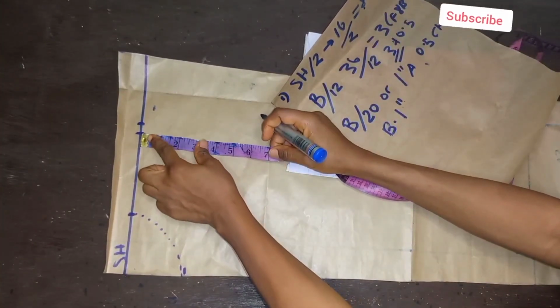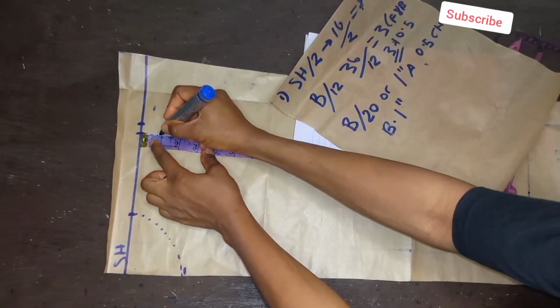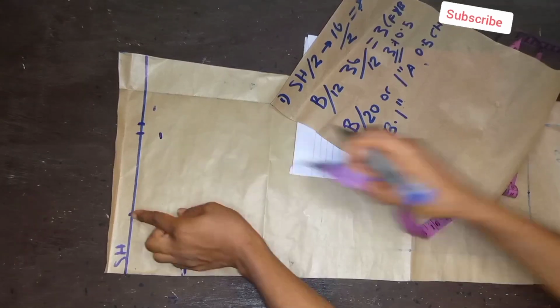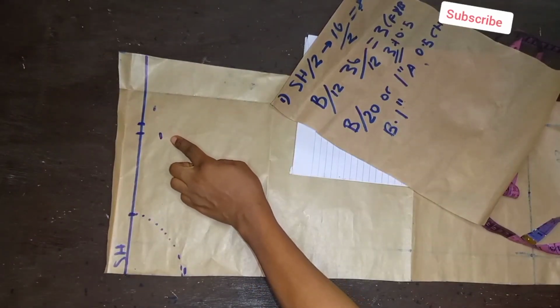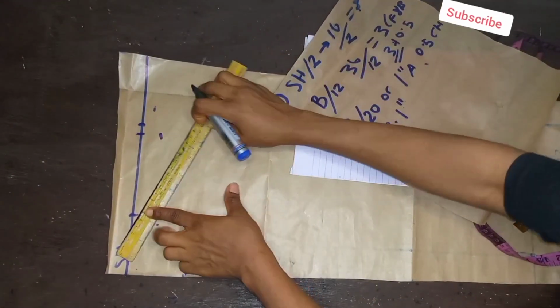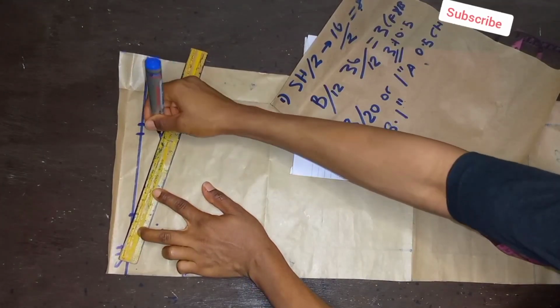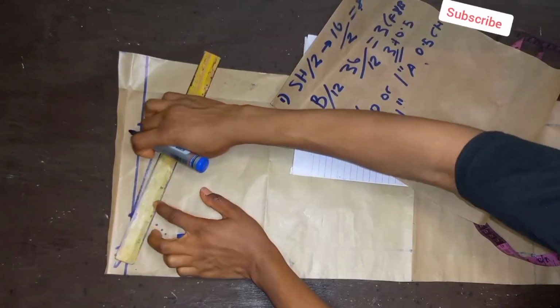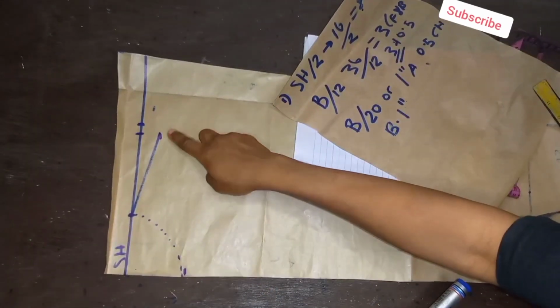I'll come under my shoulder measurement. So now I'll go with the sleeveless, which is 7.5. I'll come under and input the 1 inch. Then I'll connect from this neck width now down to the 1 inch, and we have our shoulder slant.